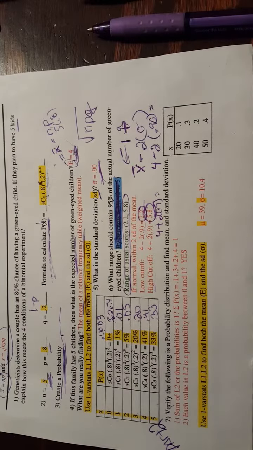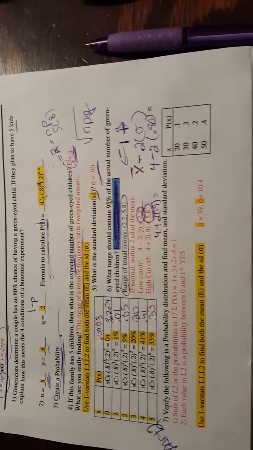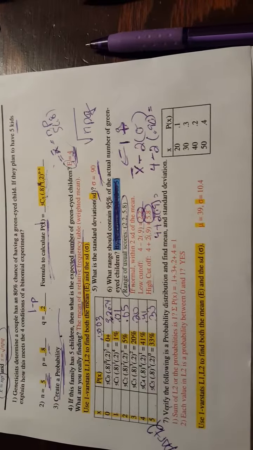Okay, this is part 2 of 6.1. It's really long, seems like.